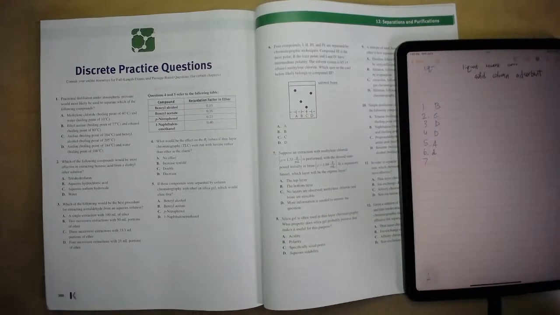So methylene chloride is going to be your organic. Brine is your aqueous.